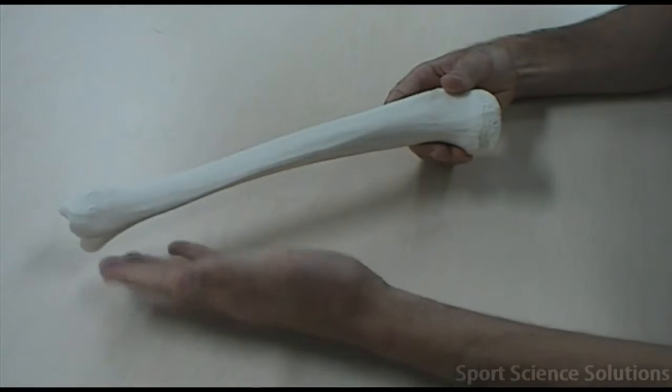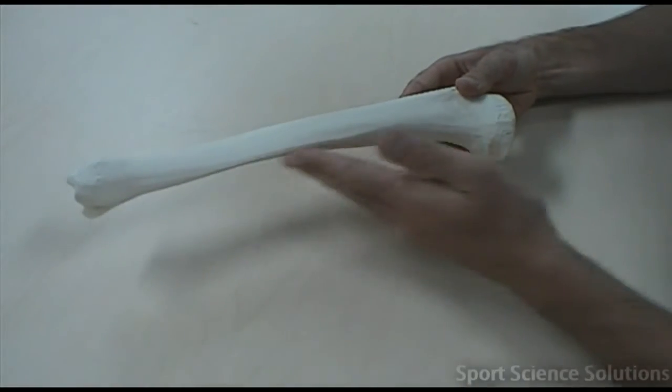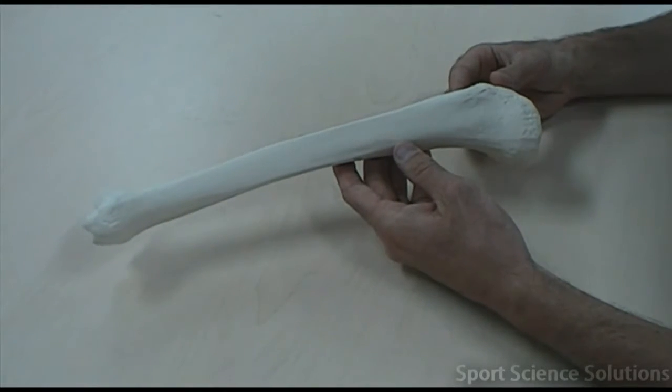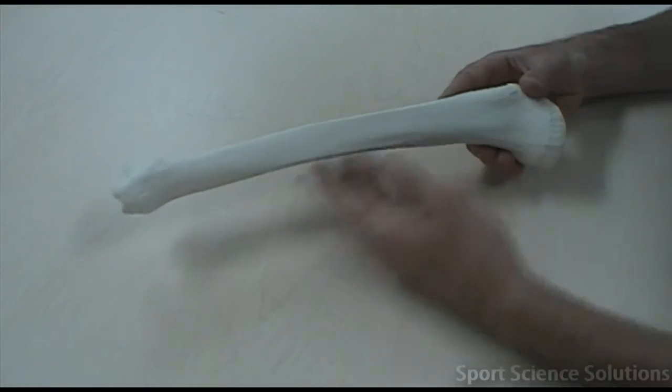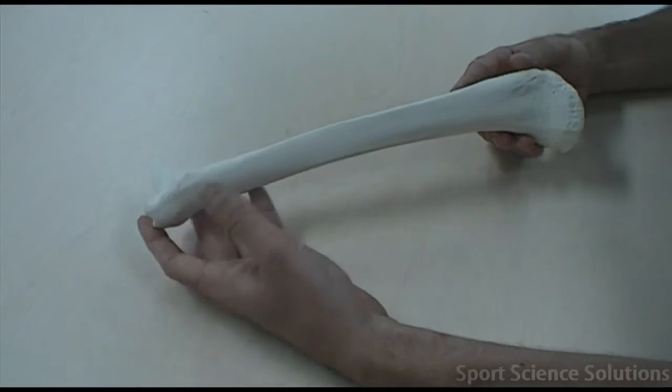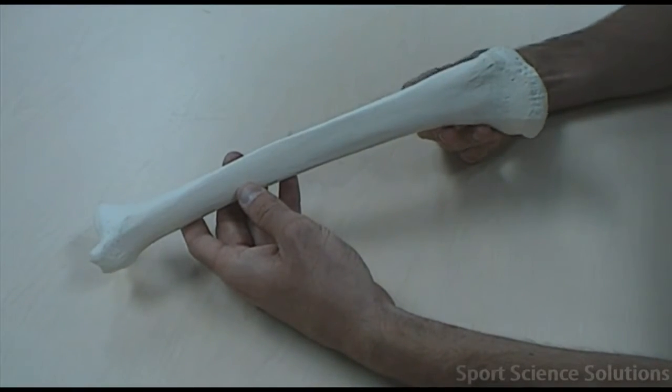Now you'll also notice that the tibia itself has this posterior curve to it also. Now if we know the tibia is the medial bone in your lower leg, and the medial malleolus is on the medial side of the medial bone, then this must be a right tibia.